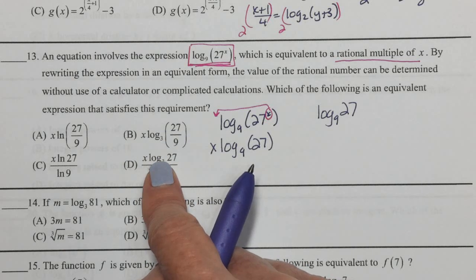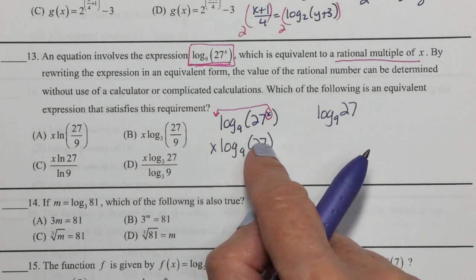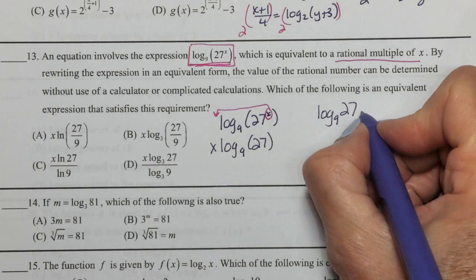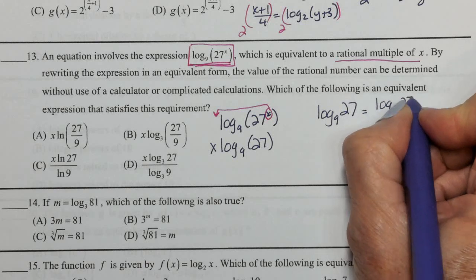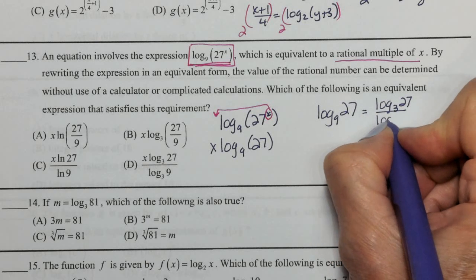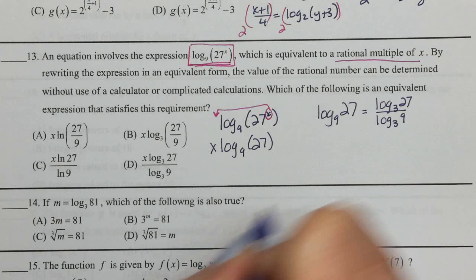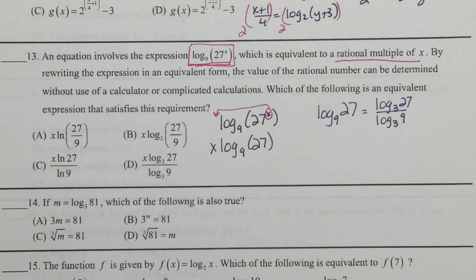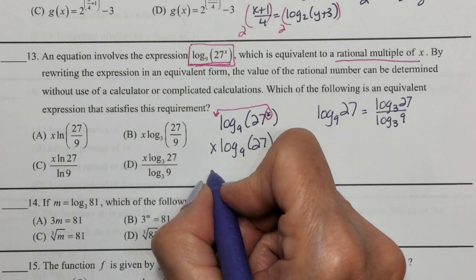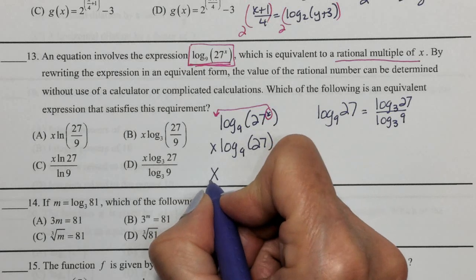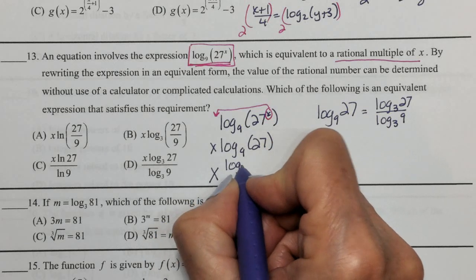Okay, if I change it to base 3, I would get log base 3 of 27 divided by log base 3 of 9. That's what I would get. Is that one of my choices if I put x with it? It is one of my choices.